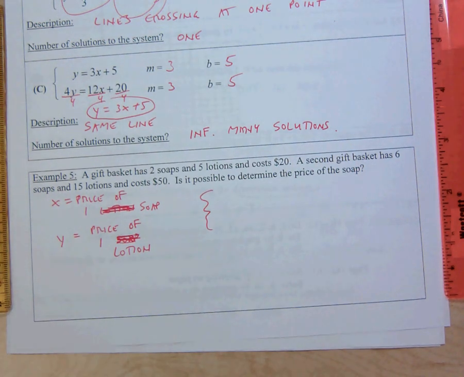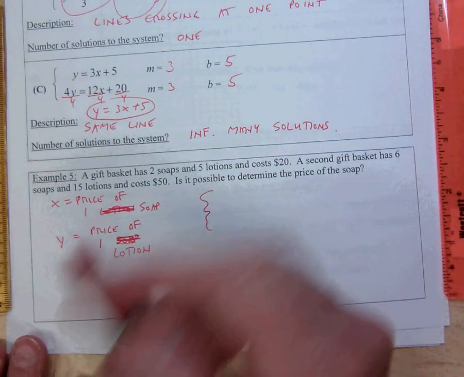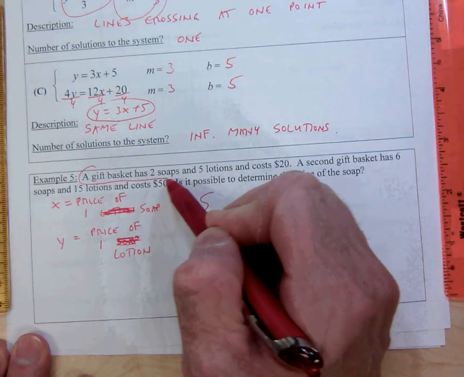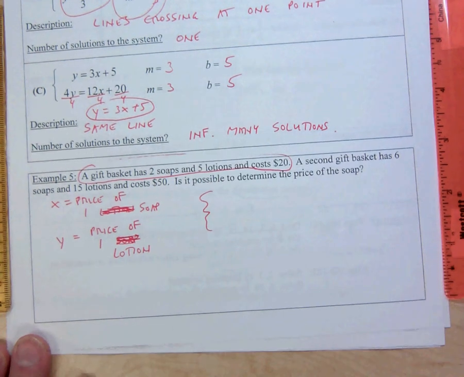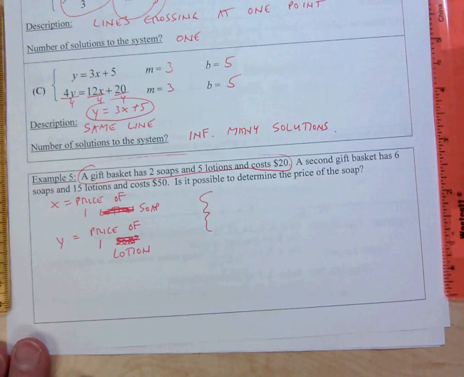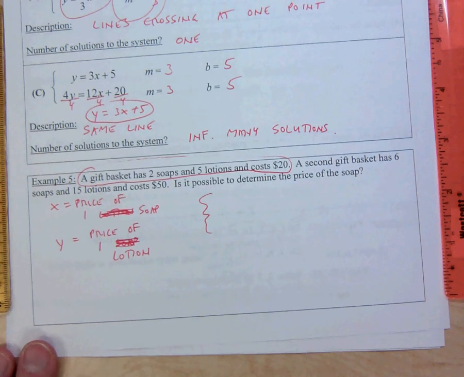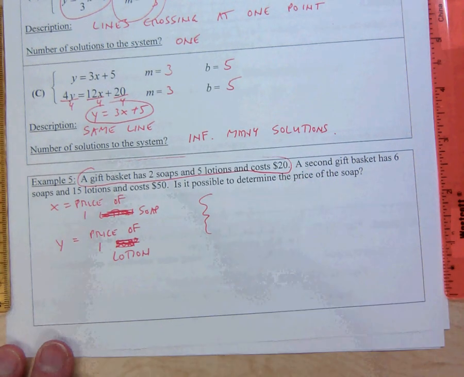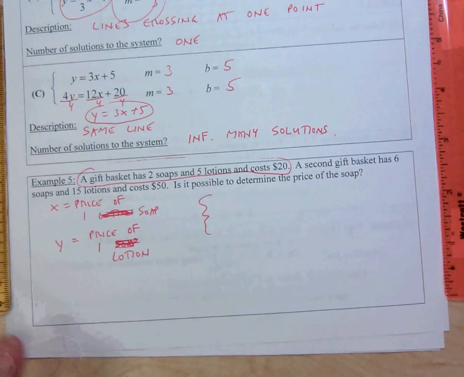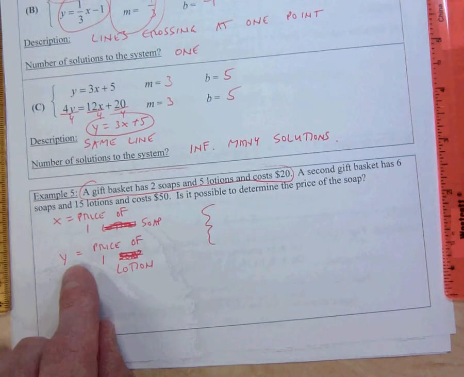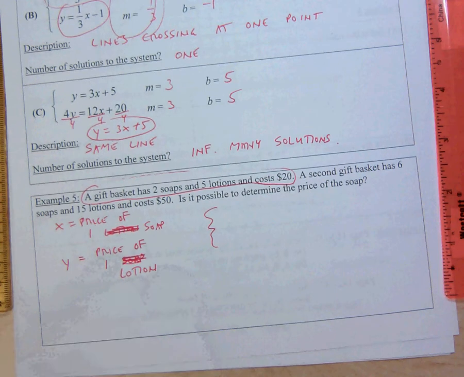All right. Marissa, I'd like you to read that first sentence and write one equation based on that sentence that I just circled. Okay, so what would be the equation if X is the price of one soap and we use Y for the price of one lotion? What would that equation be?